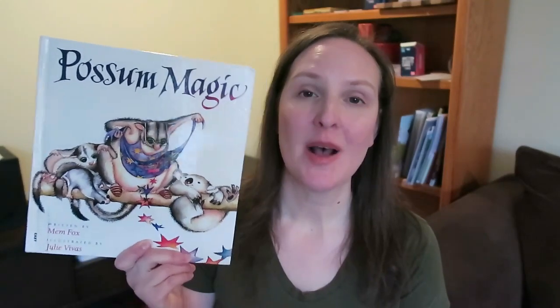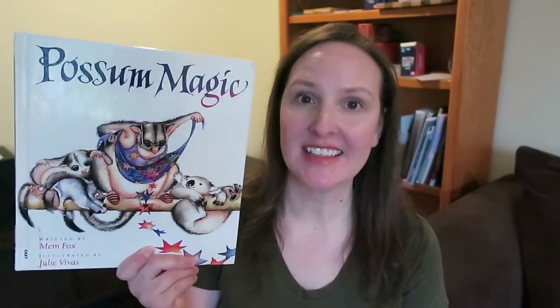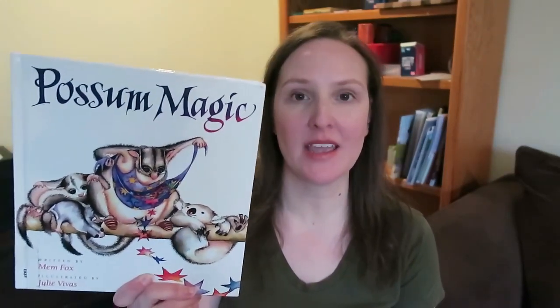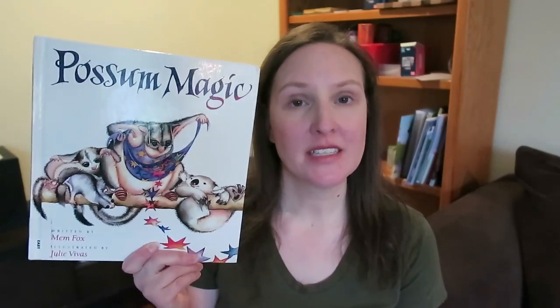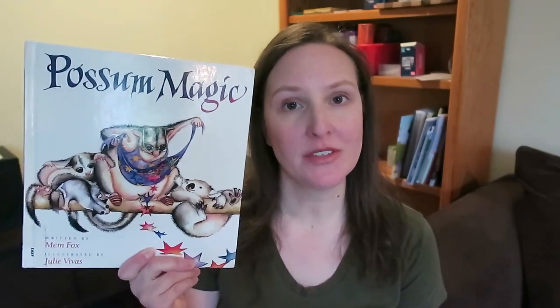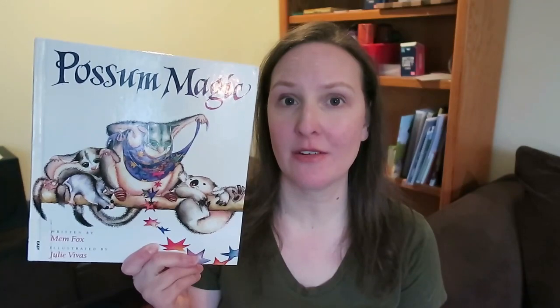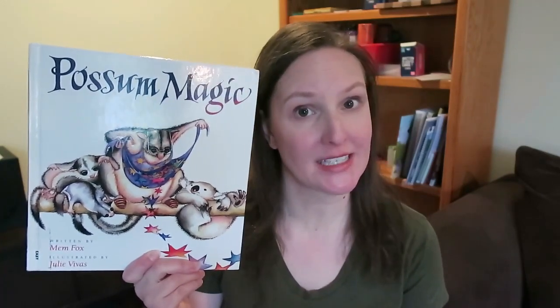The next book I was able to pick up from the library is Possum Magic, and this is about a possum, and this possum visits many different animals from Australia, including kangaroos, and I'm pretty sure I saw a snake in this one.